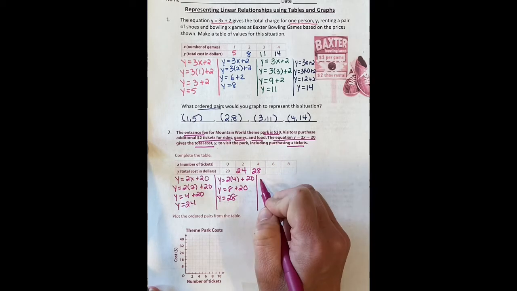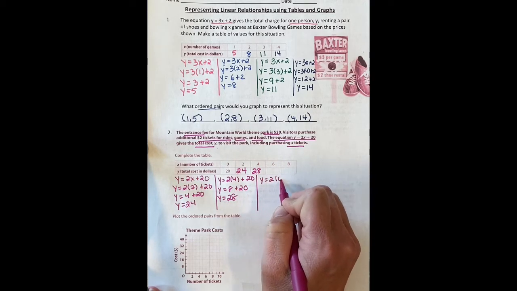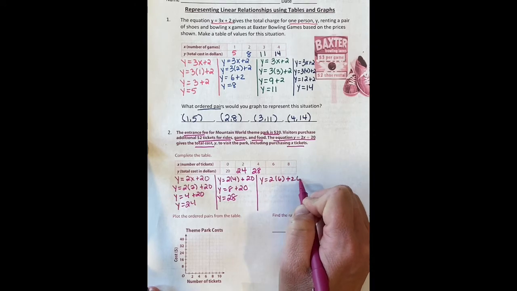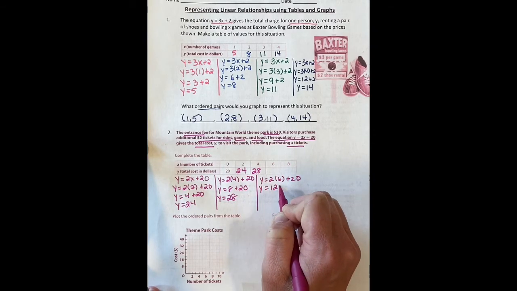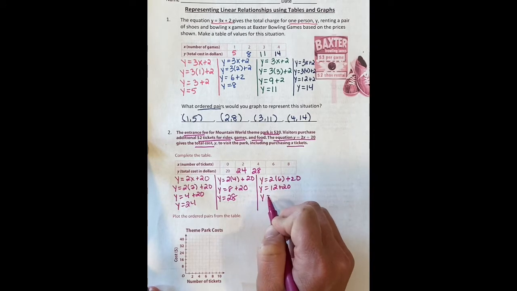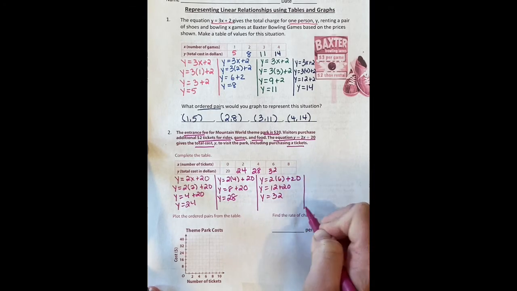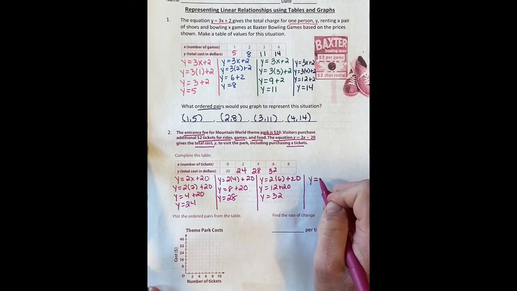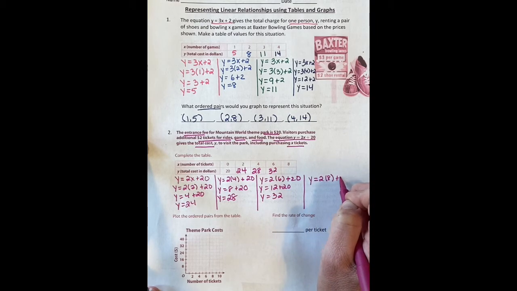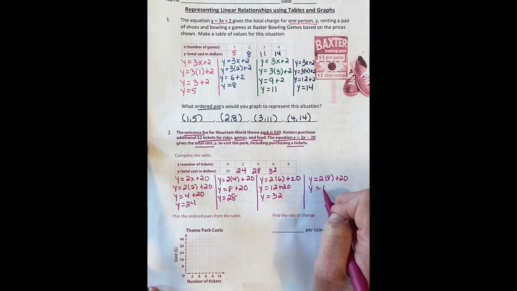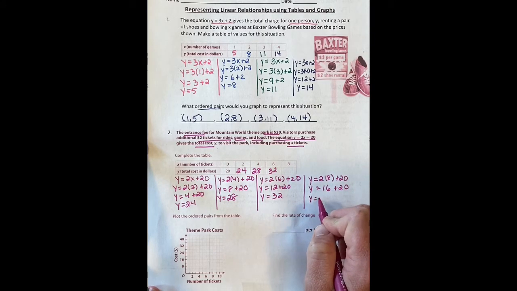Then for 6 tickets, we have to do 2 times 6 plus 20. And 12 plus 20 would be 32. And for 8 tickets, we're doing 2 times 8 plus 20. So we get 16 plus 20, which would be equal to 36.